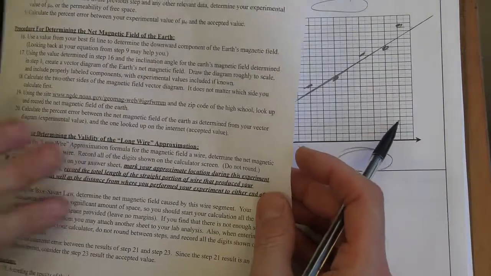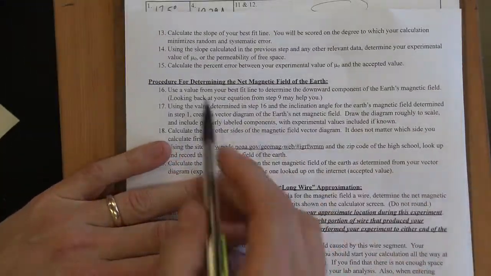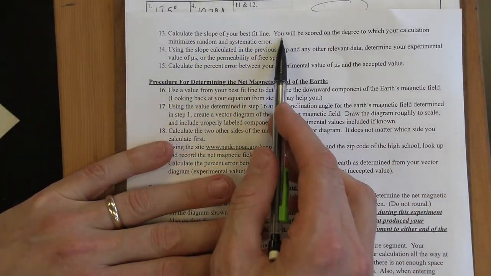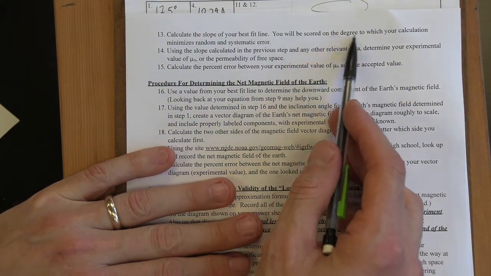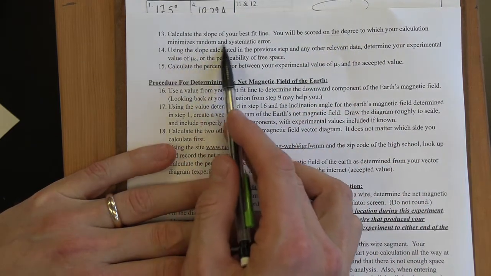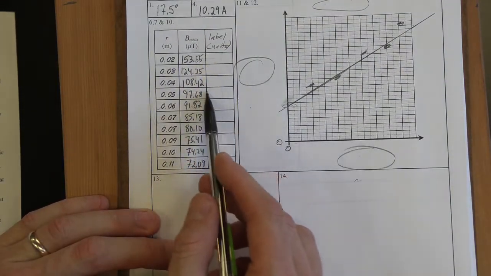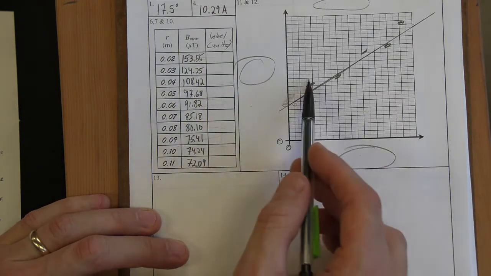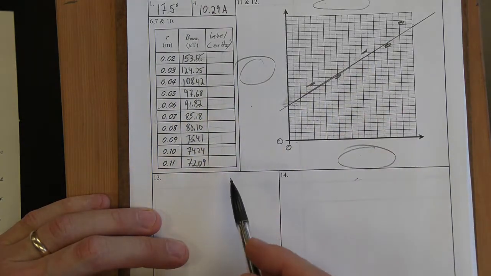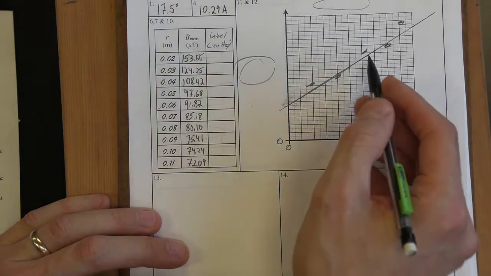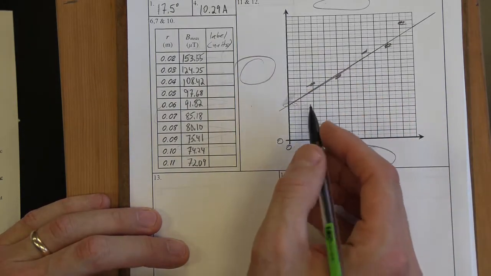We're on to step 13 in the analysis. Calculate the slope of your best fit line. You will be scored on the degree to which your calculation minimizes random and systematic error. That means you're not using your data points at all. None of these points get used in your calculation. You're only picking 2 new points on the best fit line.